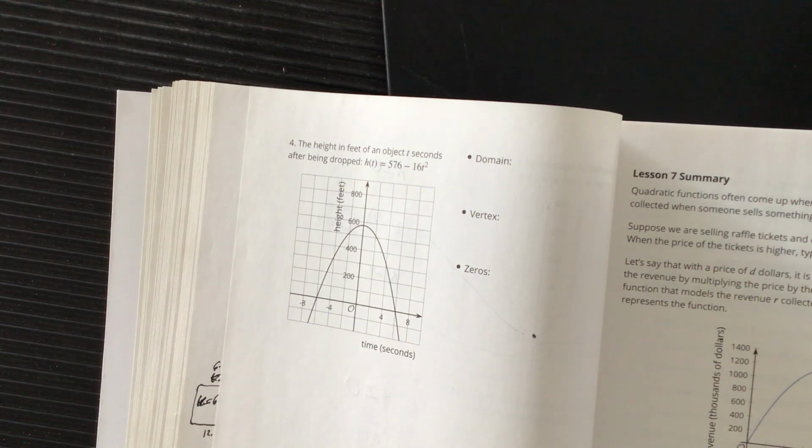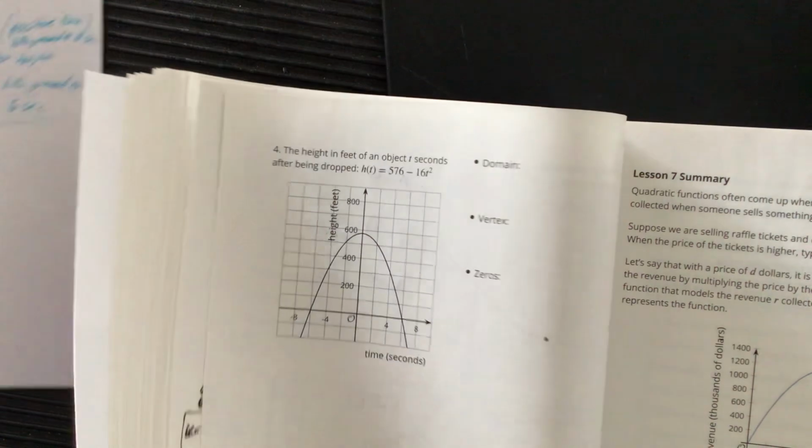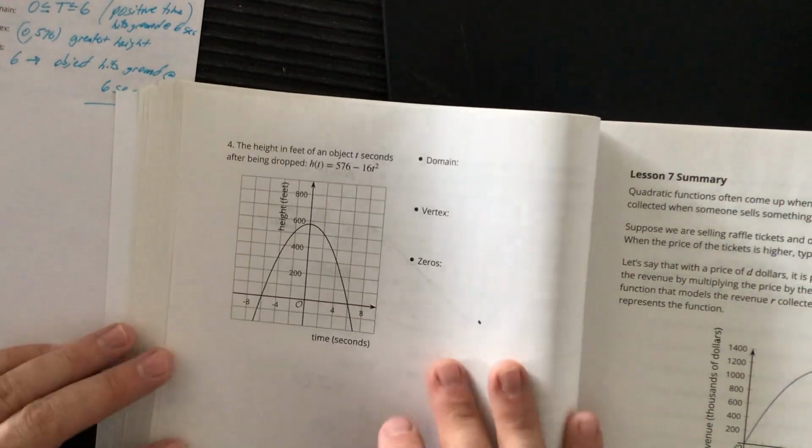What's your question? There's a zero, so it has to be like both x and y zero. No. As long as you list it as a 0. It's where the height is 0, so the y is 0. You don't have to list it as a point, though.